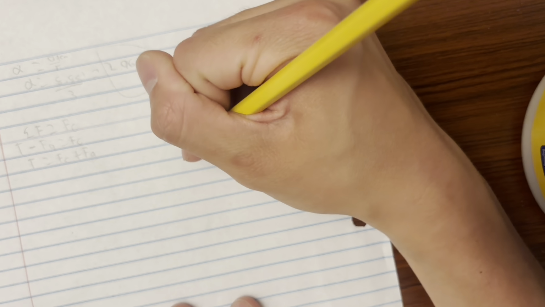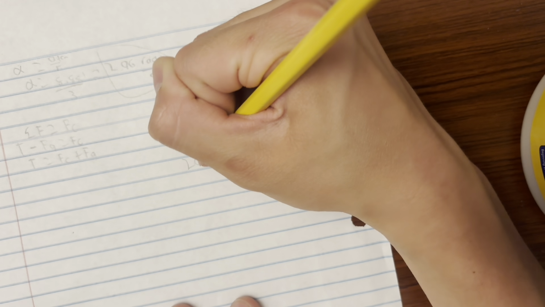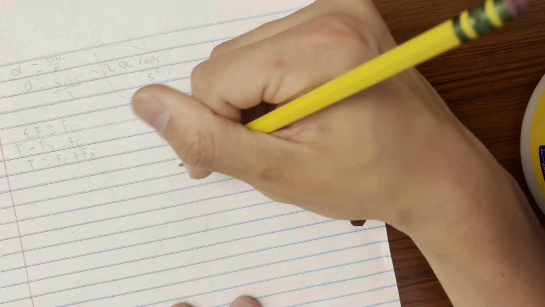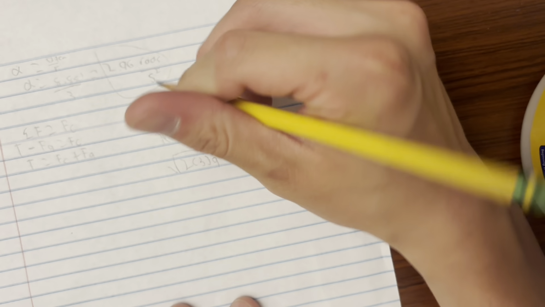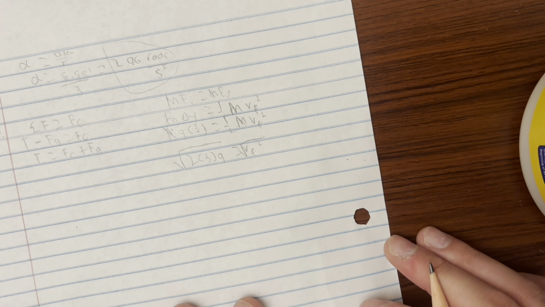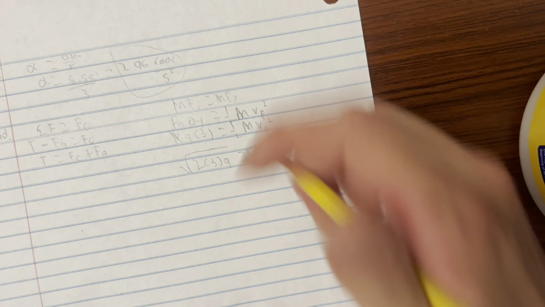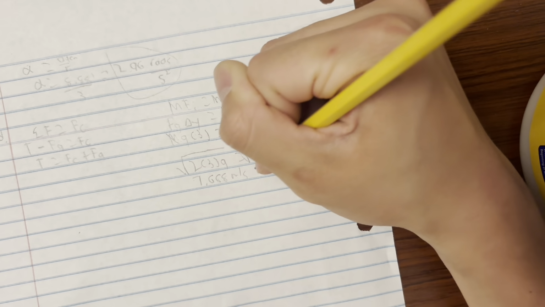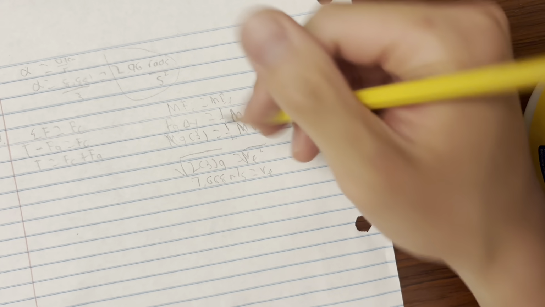So you get 2 times 3g equal to Vf squared. And you can square root both sides. Once you do that, your velocity at that bottom should be about 7.668 meters per second.